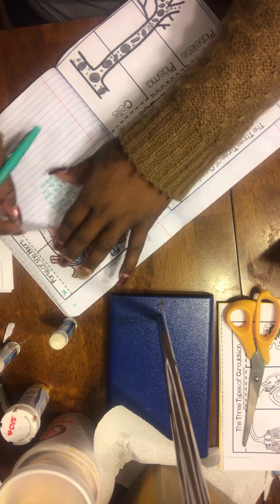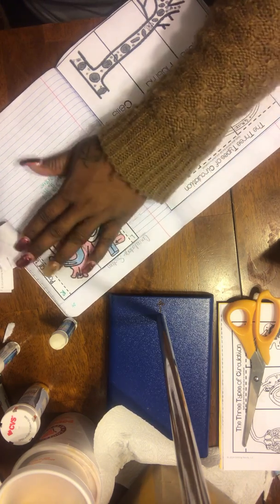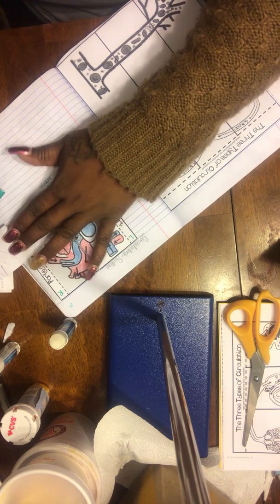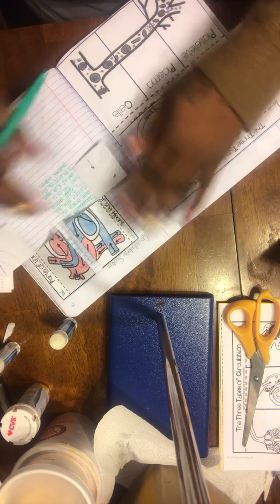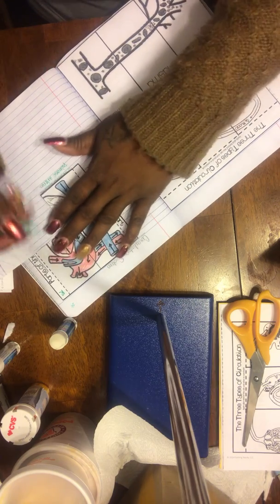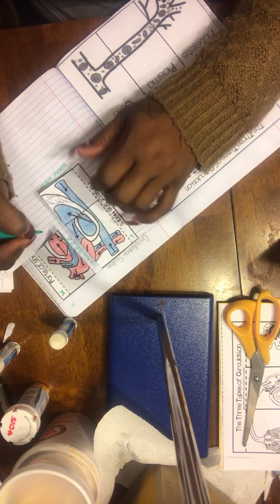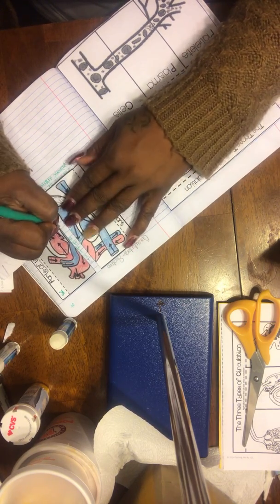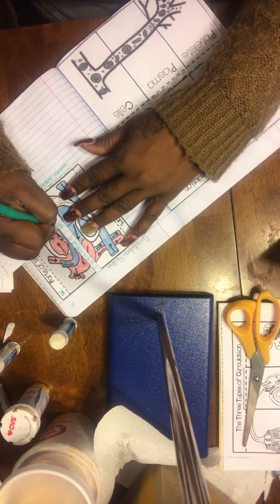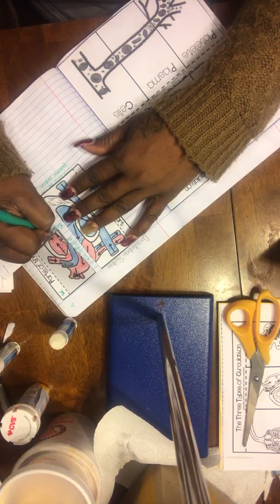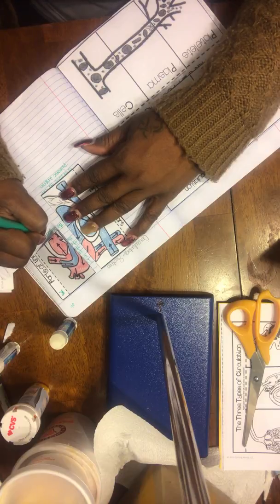Okay, and then here you have the oxygenated blood. And remember, these are mixed up, so you want to switch them.